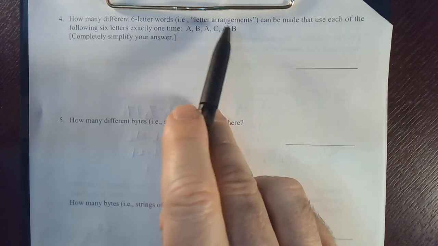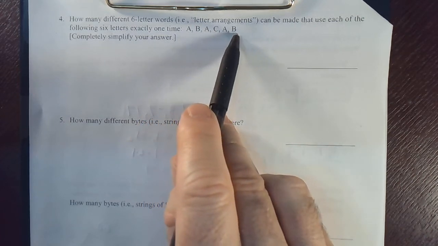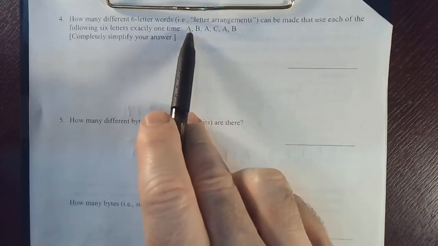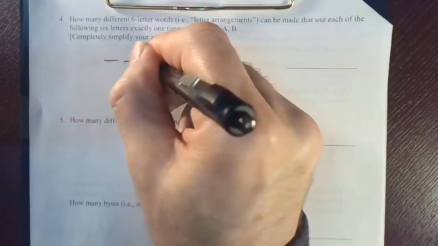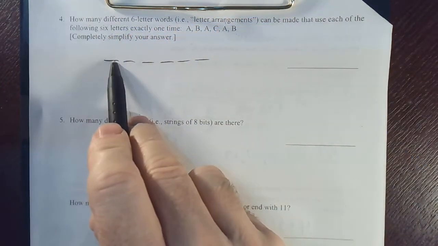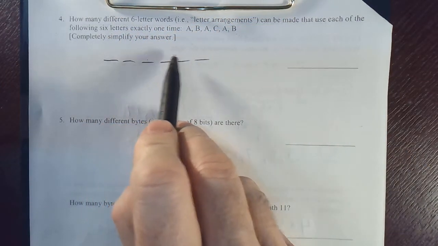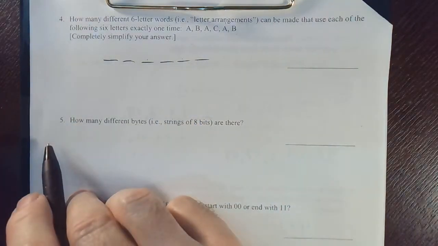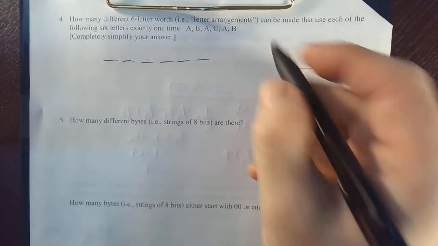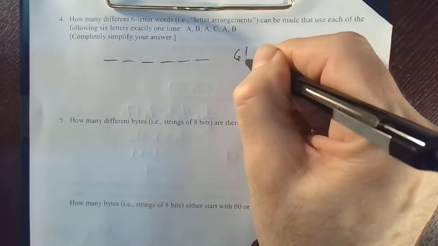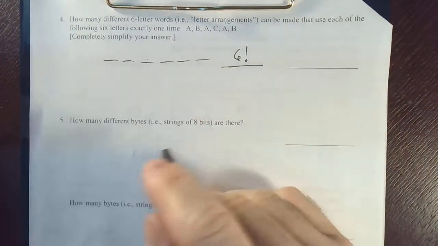Well, we know that if these 6 letters were all distinct, all different, like A, B, C, D, E, F, then it would just be 6 factorial. 1, 2, 3, 4, 5, 6 possibilities, then 5, then 4, then 3, then 2, then 1. Multiply them all together. But we have some repeated letters. So it's going to be 6 factorial, but then divided by something.